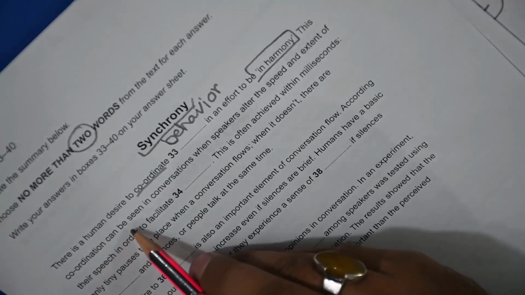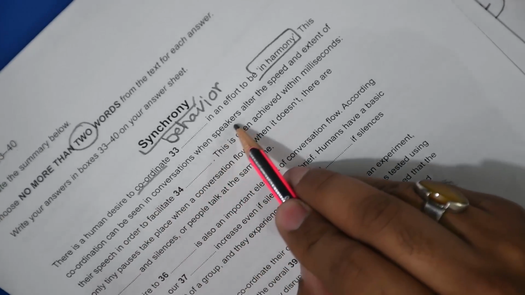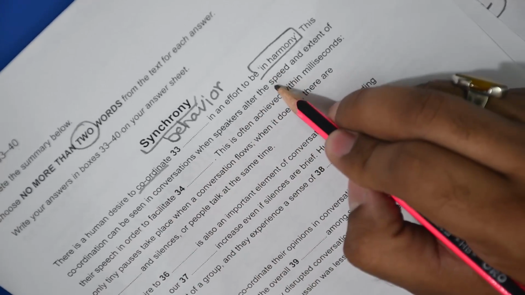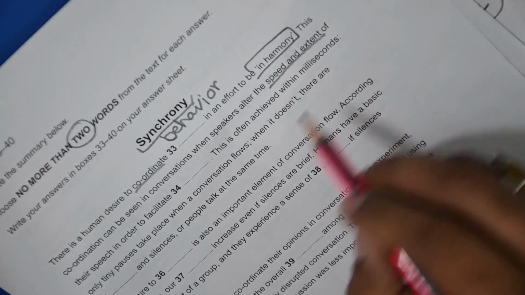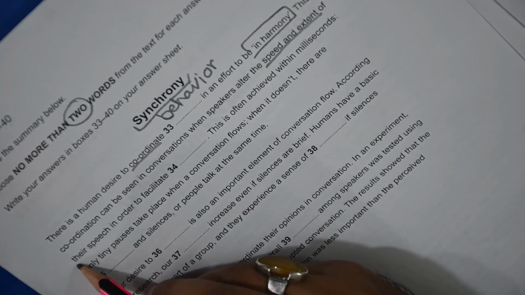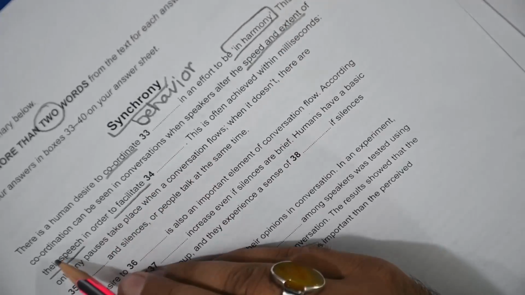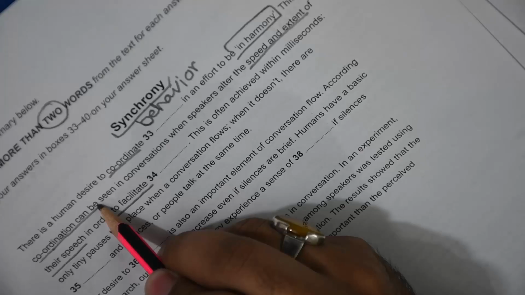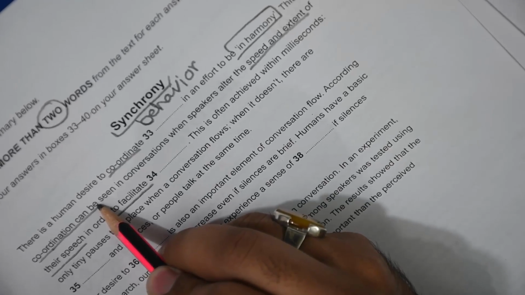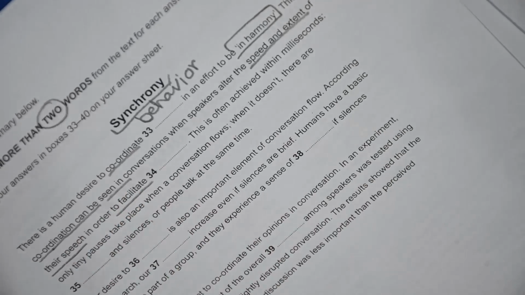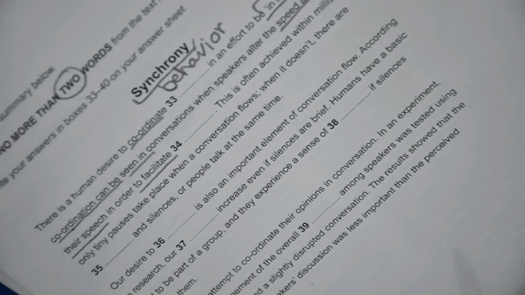This coordinating can be seen in conversations when speakers alter the speed and extent of their speech in order to facilitate dash. Now it means we need to read ahead to find the next answer. See one thing, this summary has 3 parts, right?